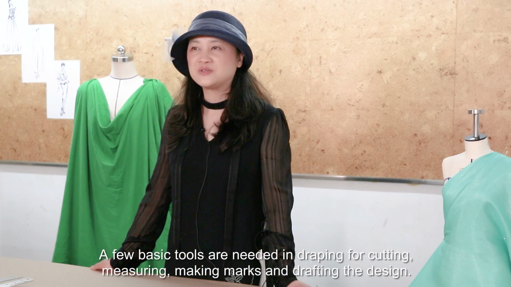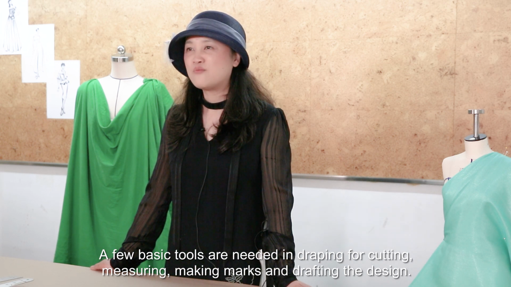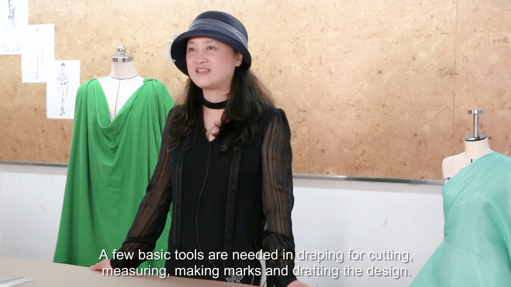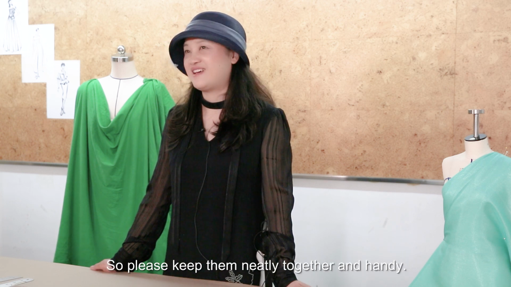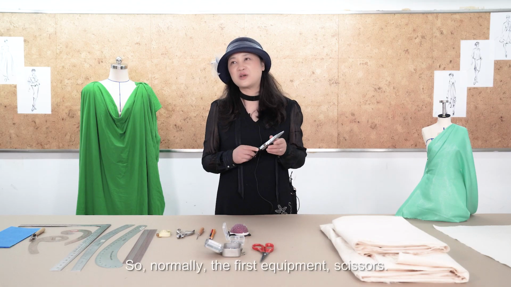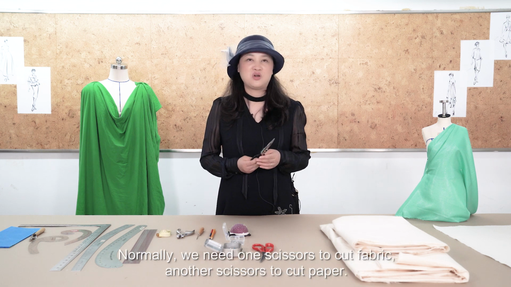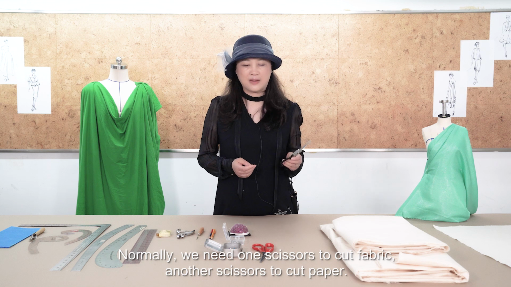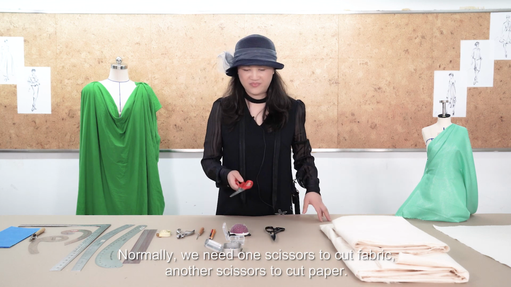A few basic tools are needed in draping for cutting, measuring, making marks, and drafting the design. So please keep them neatly together and handy. Normally the first piece of equipment is scissors. Normally we need one pair of scissors to cut fabric, and another to cut paper.